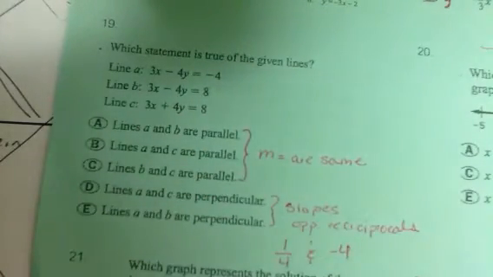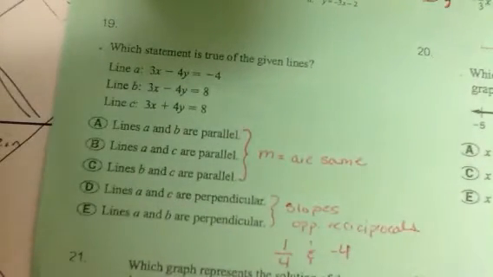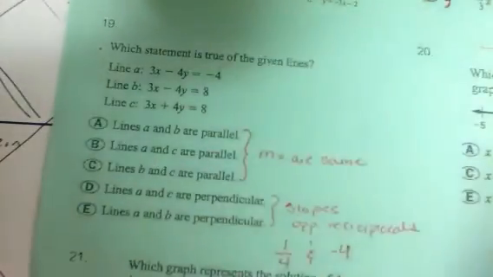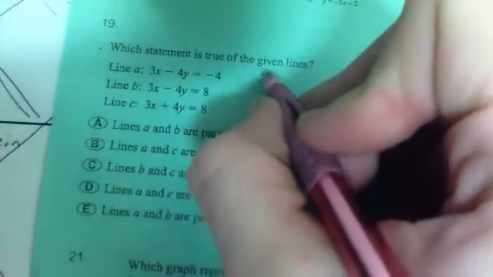The problem is we need the slopes to know if any of these are true, so we need to find the slopes of these lines. And to do that, we have to get y alone for each one and put it into slope-intercept form. So it's going to take a little bit of work here to get each line into slope-intercept form, but we can do that.